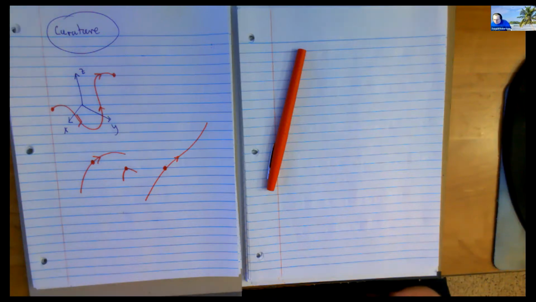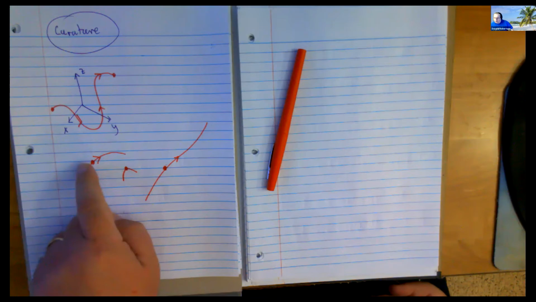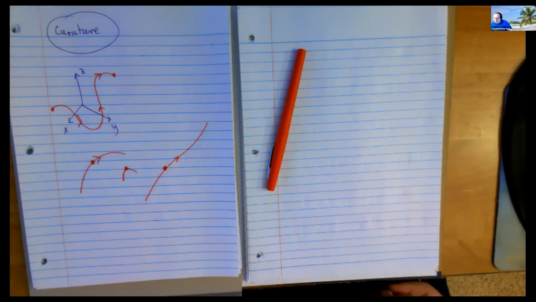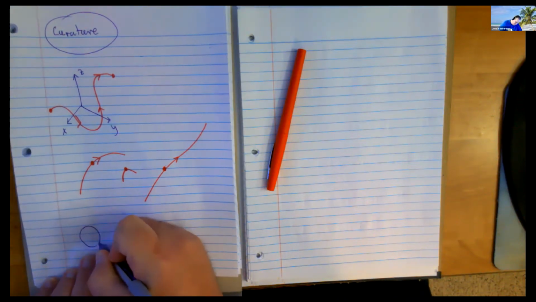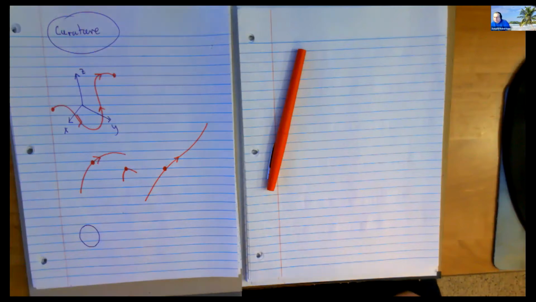Now imagine you wanted to put a number on how these vector functions are curved. And you might think, how did they do it? Well, let's start off with a shape that we all like. Would you agree that a circle is probably a good example of a shape that's got the same curvature everywhere?